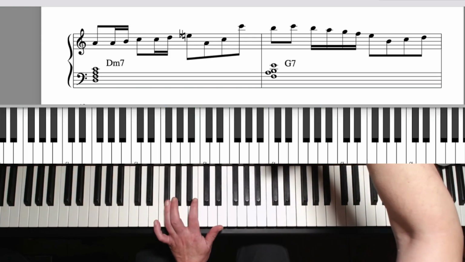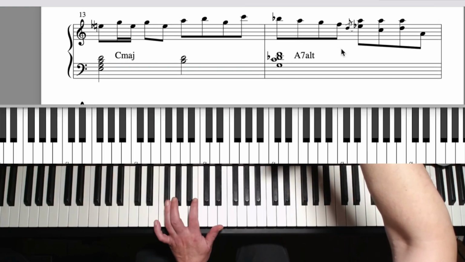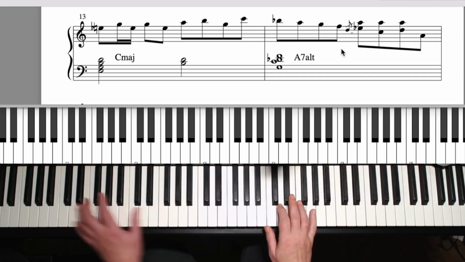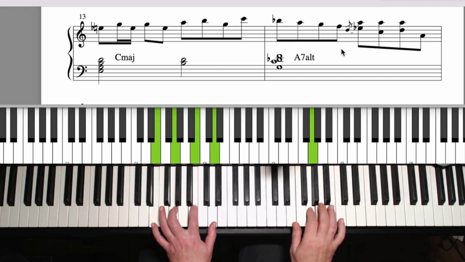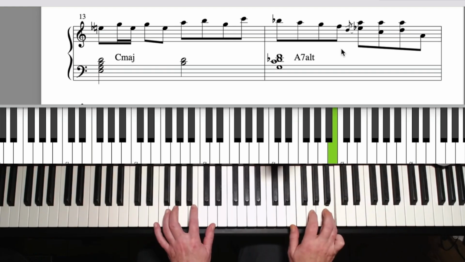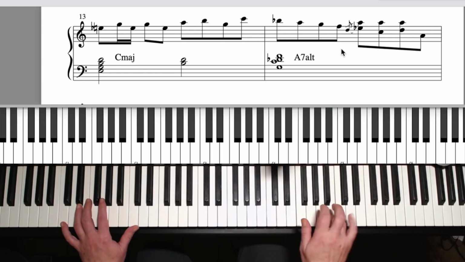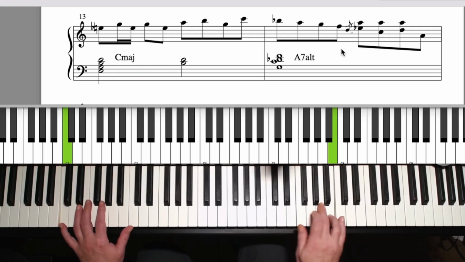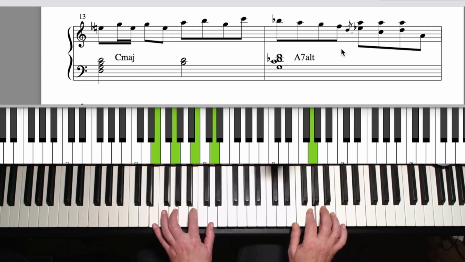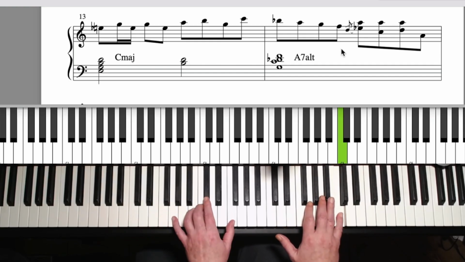And so we gave this a little shape, a little melodious shape, and we arrive at the C major. You see? The major 7 is on top. Can you see? Instead of playing always the root. And our new friend, the A7 altered.